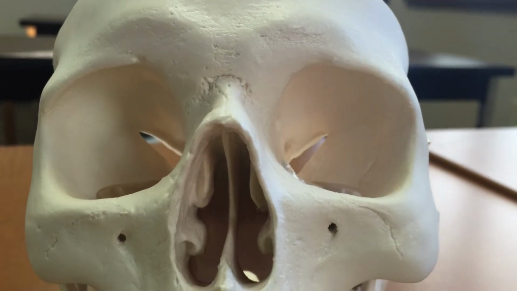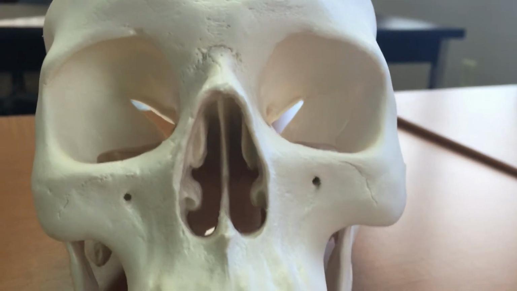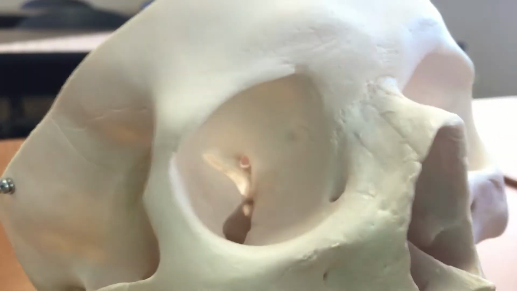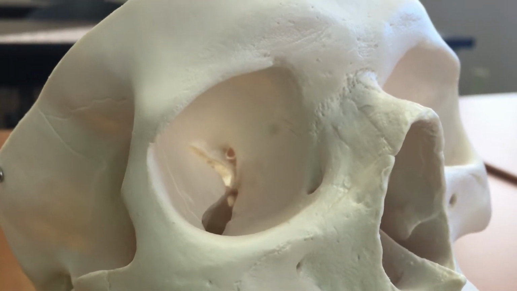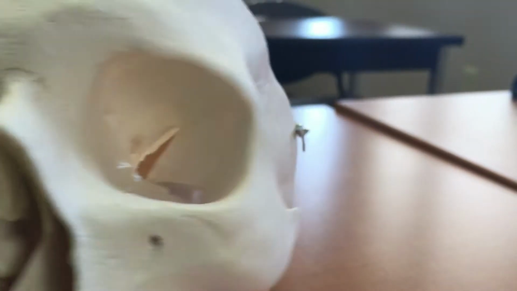The ethmoid bone is another bone that's difficult to really appreciate, but it forms a couple portions of our nasal cavity and parts of our orbit. The ethmoid bone forms a T-like structure.